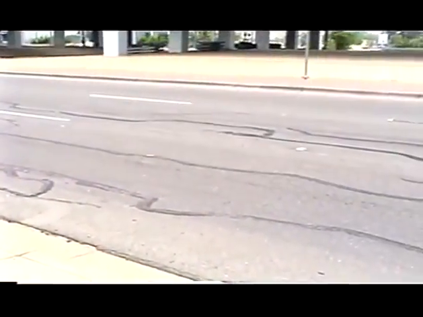Crack sealing can extend the life of pavement between 6 months and 4 years, depending on the climate, traffic, type of sealant used, and application method.